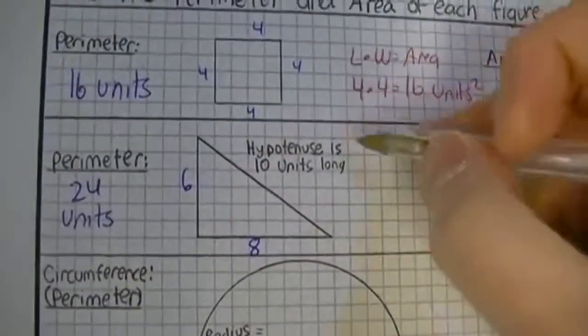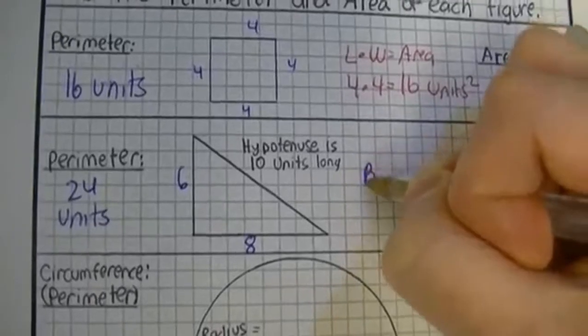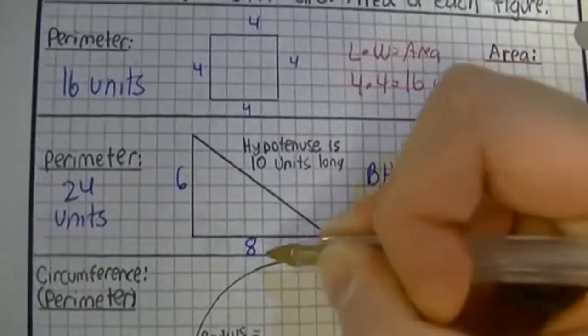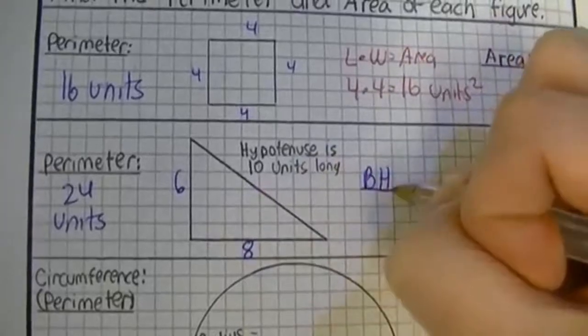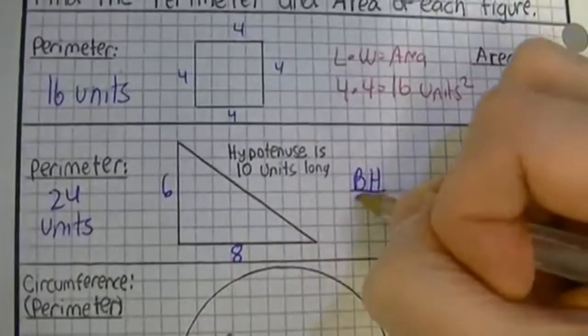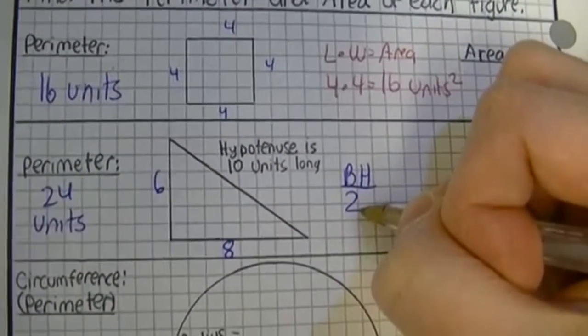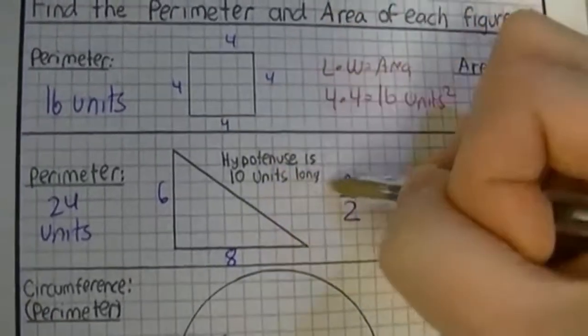Okay, and to find the area of a triangle, you can go base multiplied by the height. So 8 times 6 is 48. That would be for a whole rectangle. Don't forget to divide it by 2 to get the triangle. So, oops, I should be doing that in red, sorry.